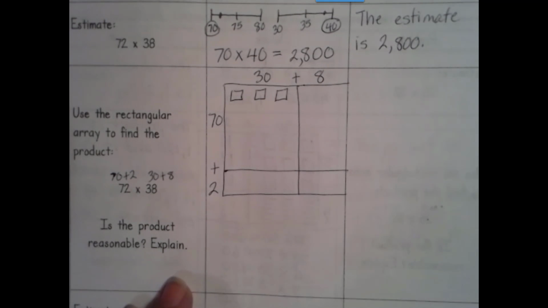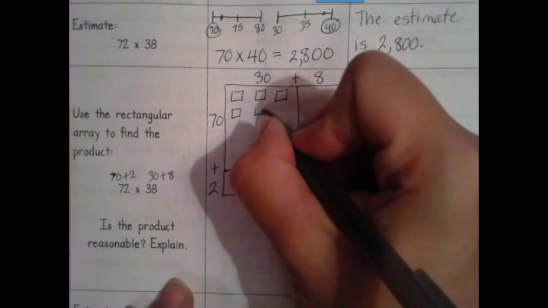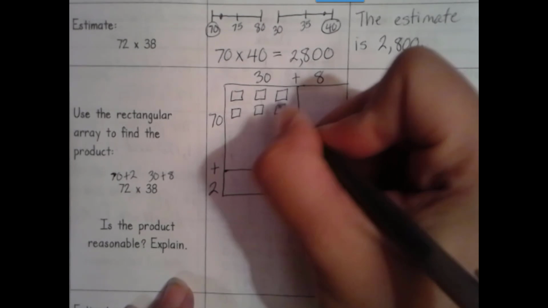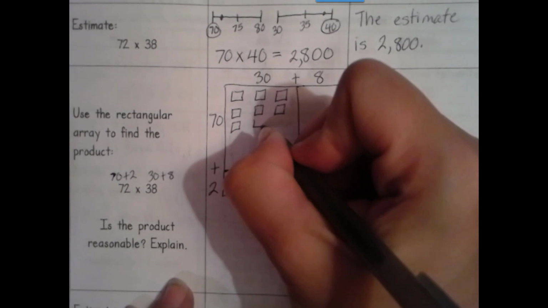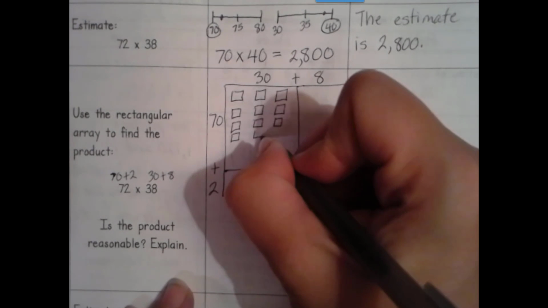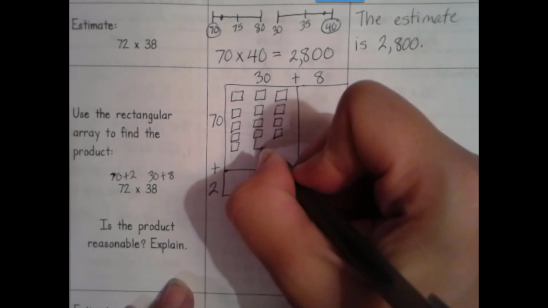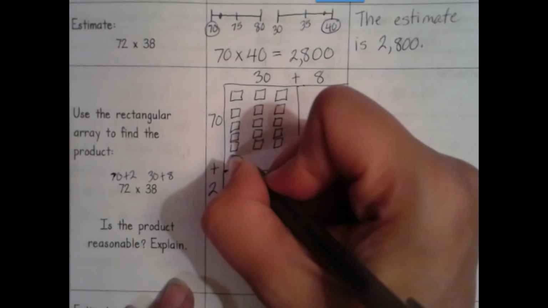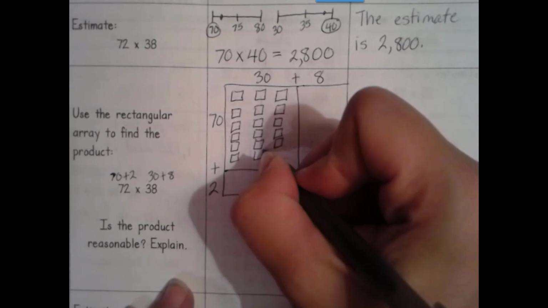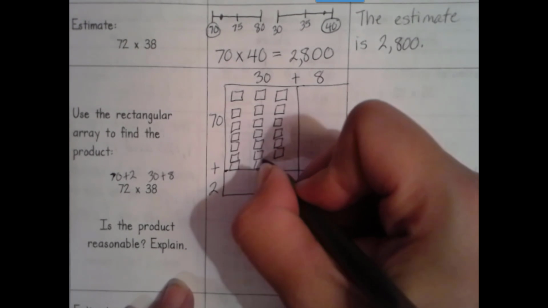And now I need 7 groups of it. So 1, 2, 3, 4, 5, 6, 7.